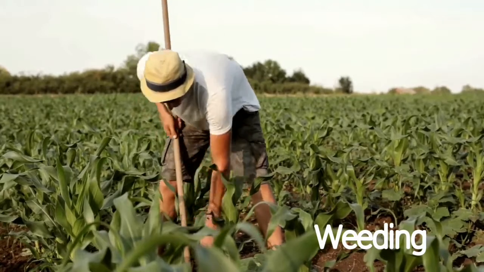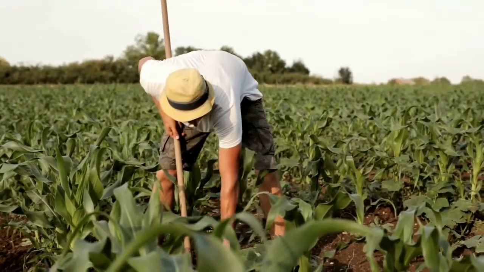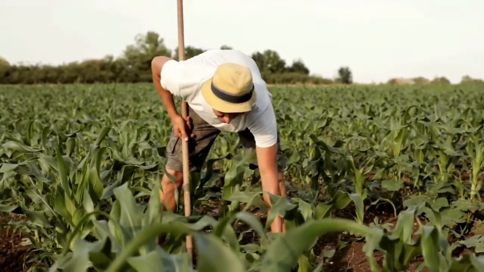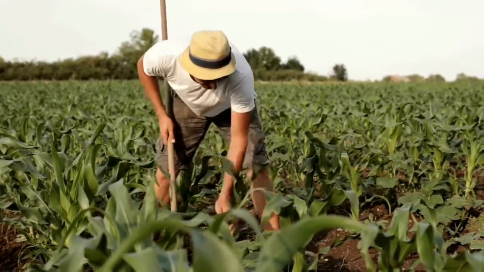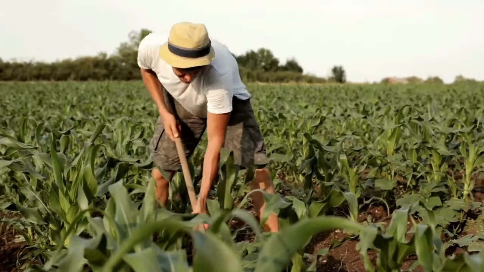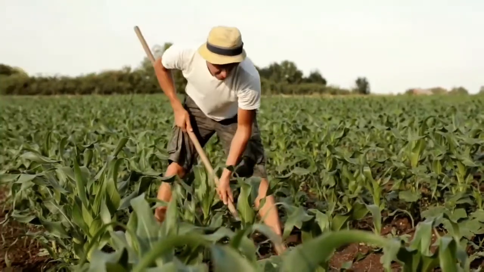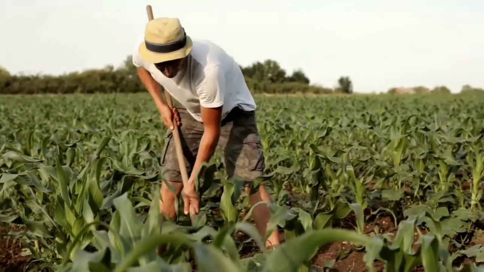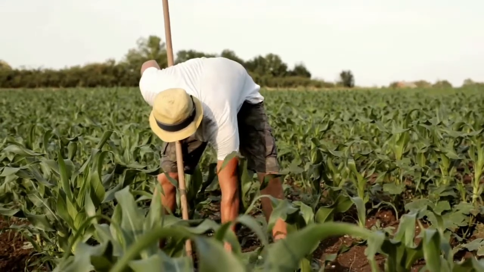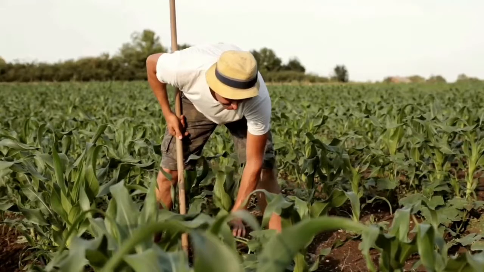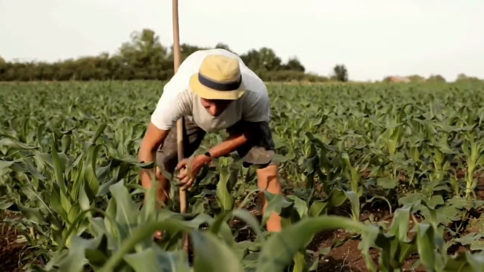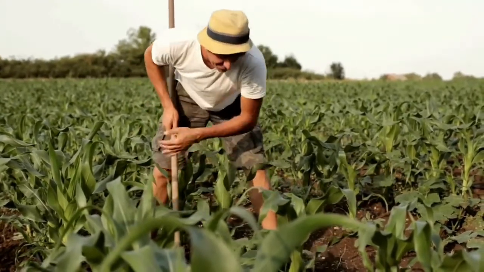Another post-planting operation is weeding. Weeding is simply the removal of weeds. Weeds compete with the crops. They compete for nutrients, for space, they compete for sunlight. So there is need to remove them for proper growth of the crops. Weeding is simply the act of removing the weeds, allowing the crops to grow well and produce well.